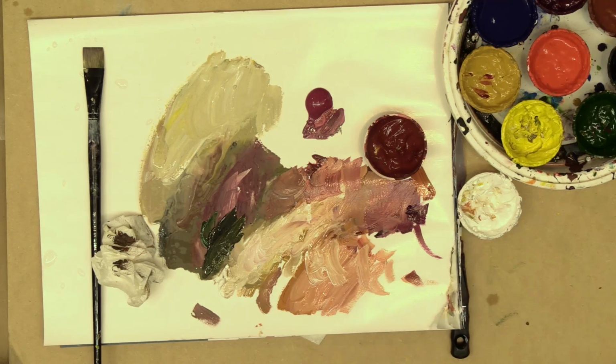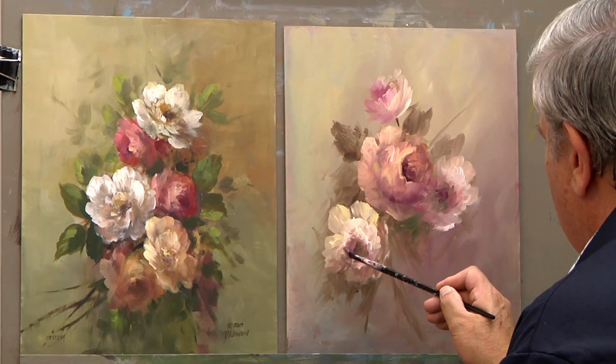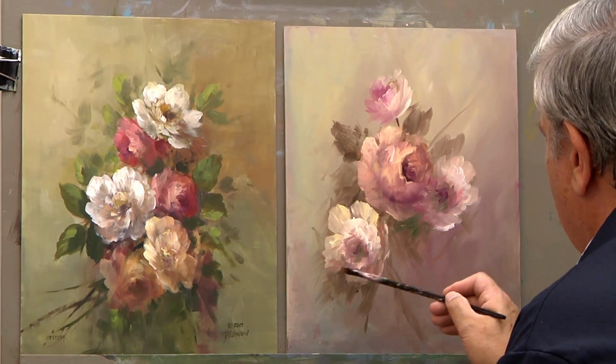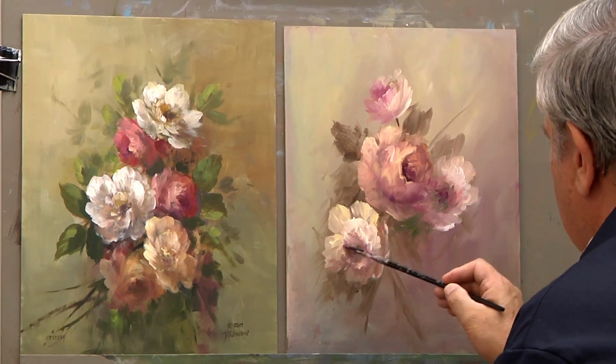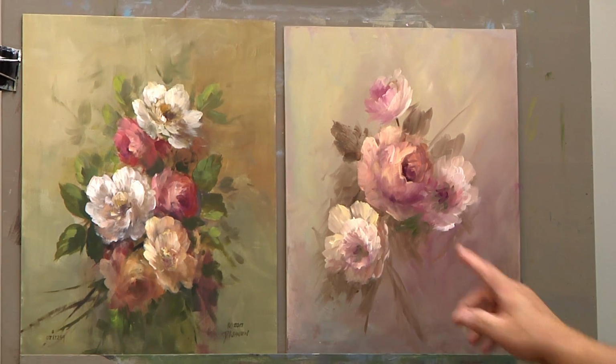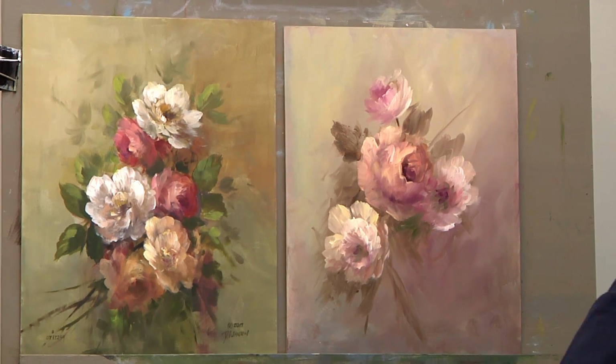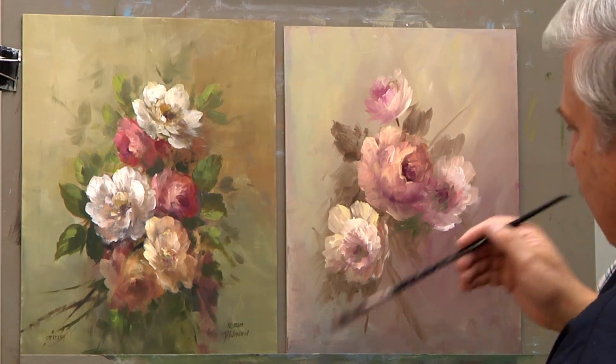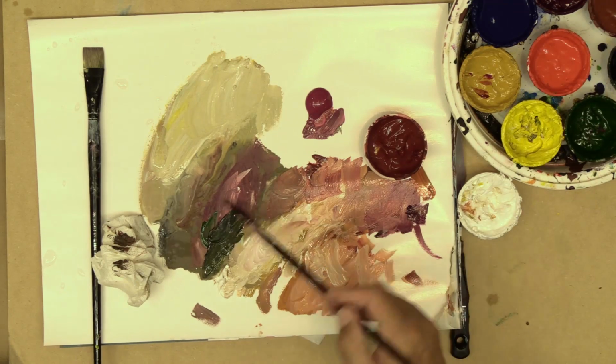Maybe I'll take a kind of what we'll call a half tone here and lift out some of that here onto the light side here. Push some of that, these light marks in the centers of the flowers there back a little different. Okay, so that's got those in there. Now I can go in.